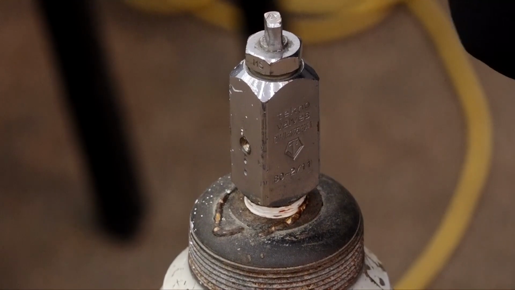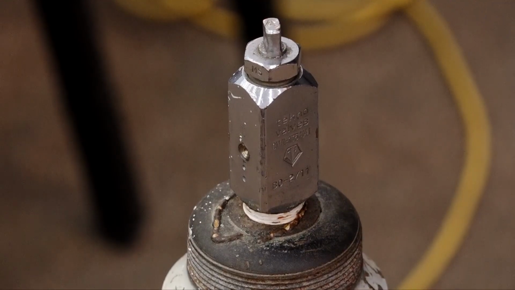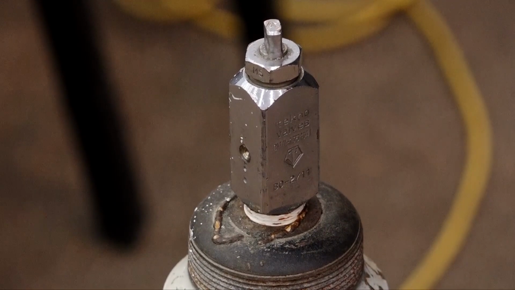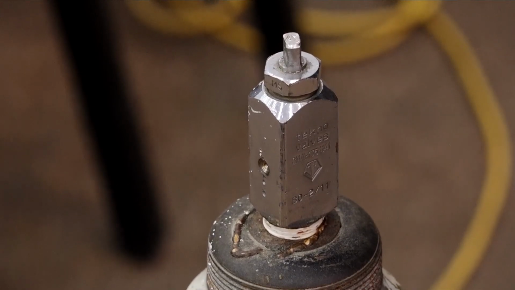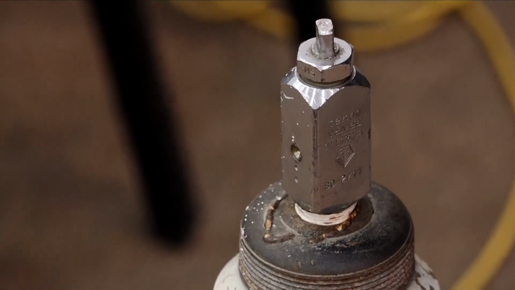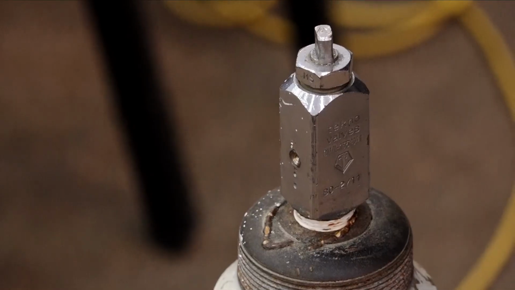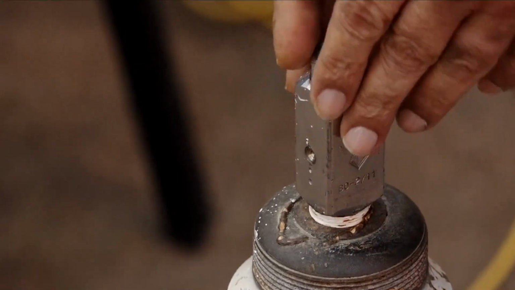Fusible plug contains a special alloy. It is made of cadmium, bismuth, tin and lead. It is called Wood's metal. And this melts at 150 degrees Fahrenheit. Very low temperature, it melts. Why is this very important?